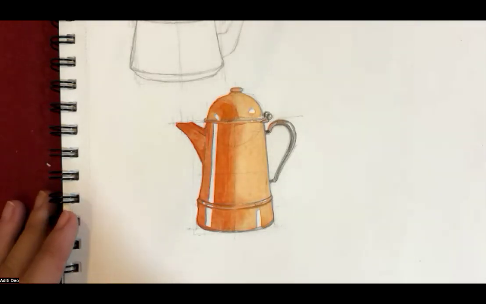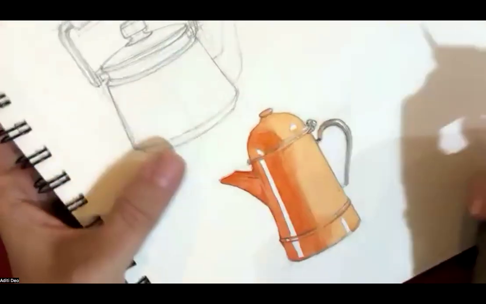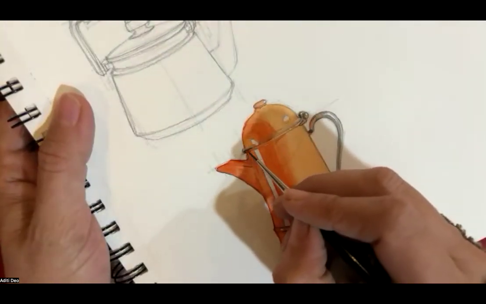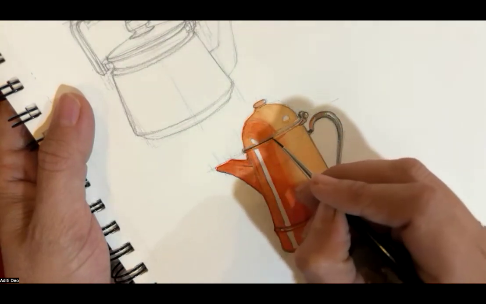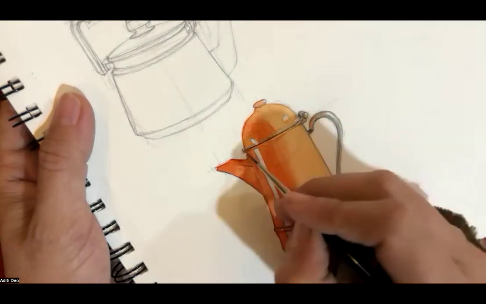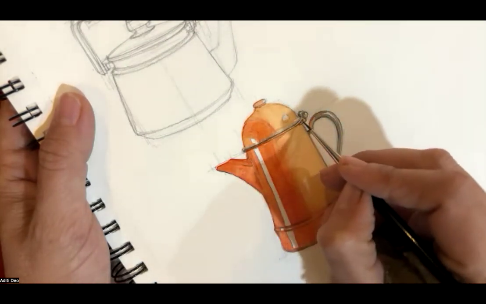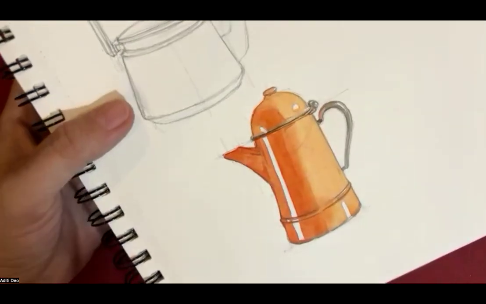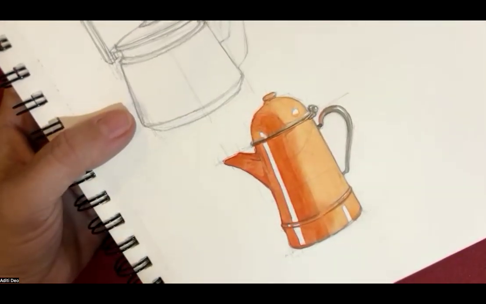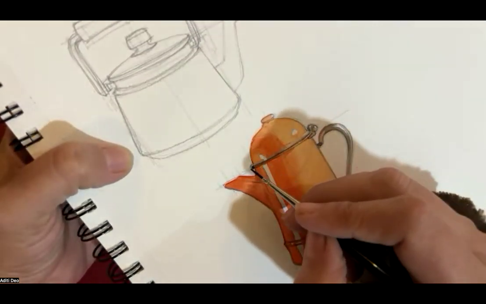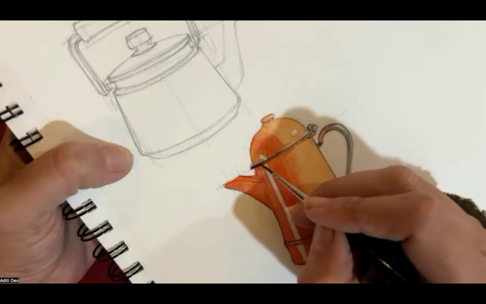And I'm using the same color but maybe with a little extra black for that rim. Hope this is dried. The bottom rim, or the rim at the bottom of the lid, which is the top of the body, that protrudes from the side just a little bit too.